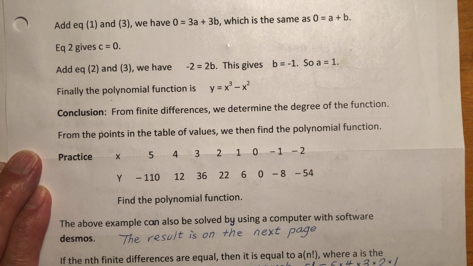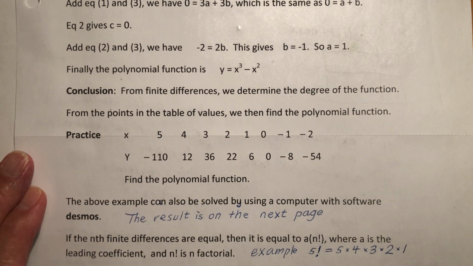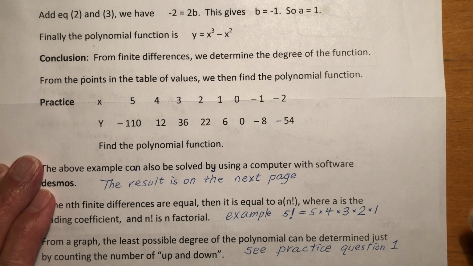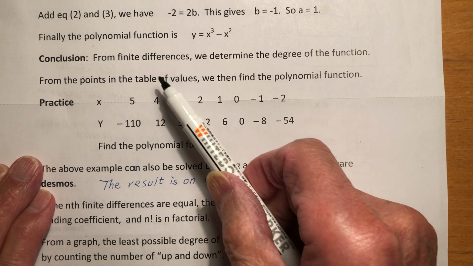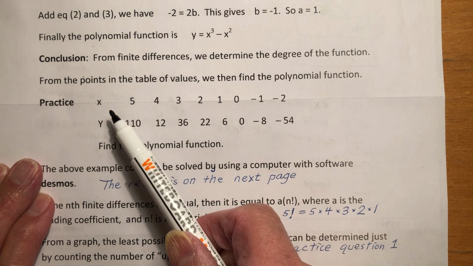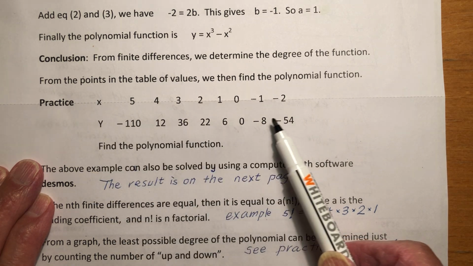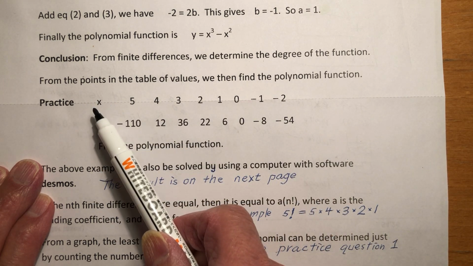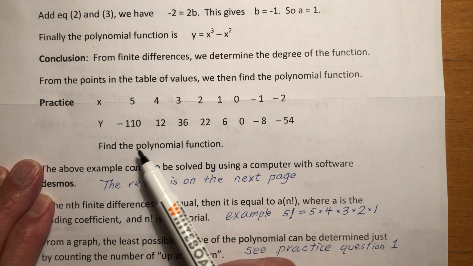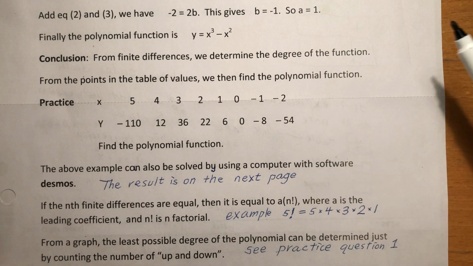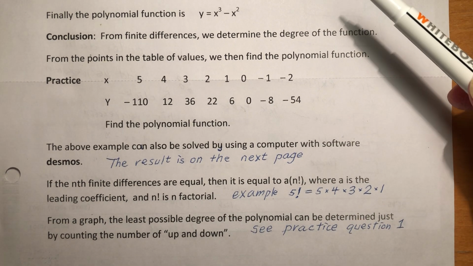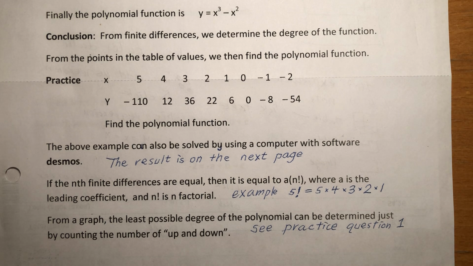This is how you do it. So if you follow this example, I want you to practice this question. The table of values is given, then what is the function? Just follow the steps of the example. You can do it.